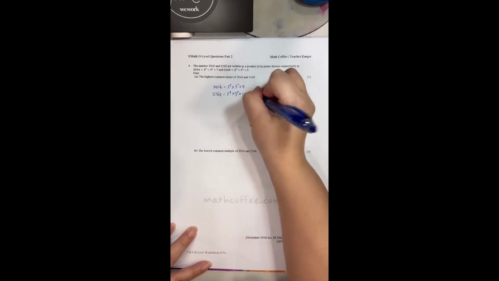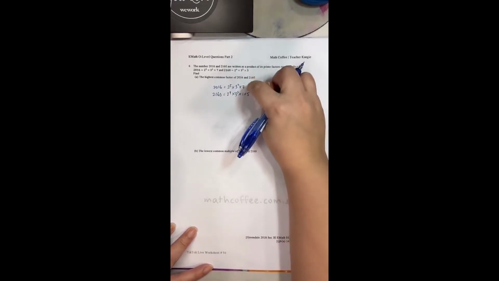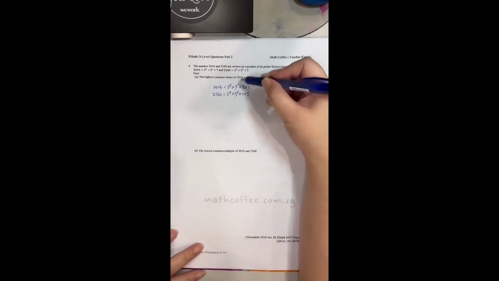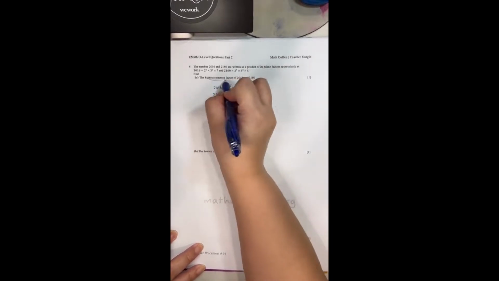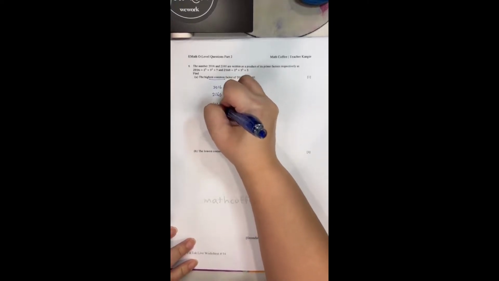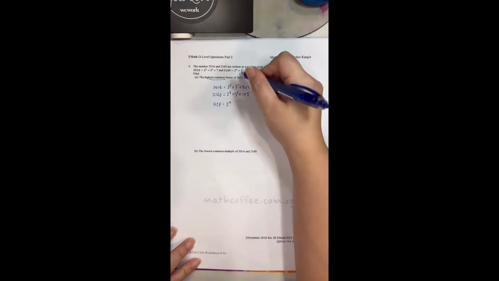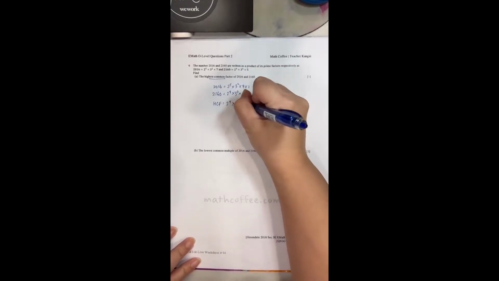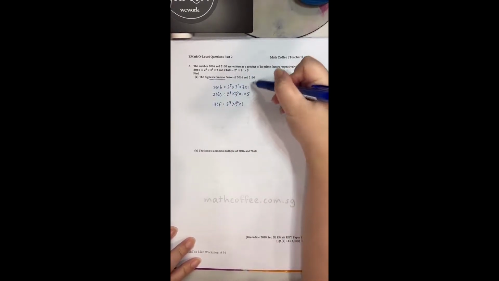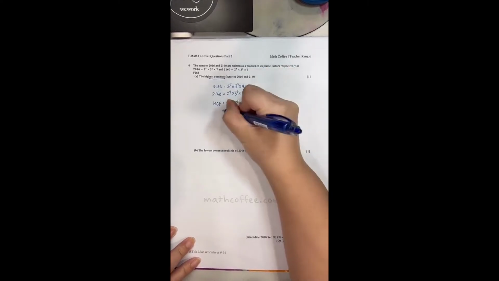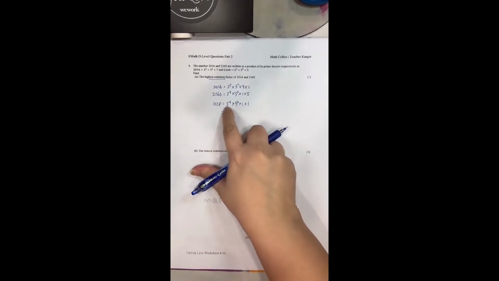Then the 5 should go here. The other one doesn't have base 5, so you put times 1. Arrange them in the same base. For HCF, you are supposed to take the smallest. Compare column by column: 2 to the power of 5 and 2 to the power of 4, take 2 to the power of 4. 3 to the power of 2 and 3 to the power of 3, take 3 to the power of 2. 7 and 1, of course you take 1. 1 and 5, of course you take 1. So therefore, the HCF is this.